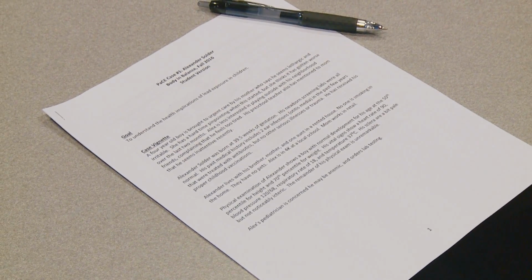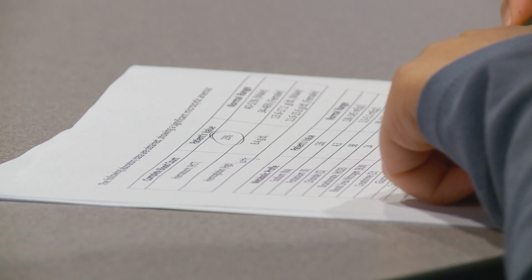Goal, to understand the health implications of lead exposure in children. Line by line, you go through it together. Nobody goes in front, and sort of by paragraph, you start to dissect things. Mom works in retail. Forcing people to read it one at a time, together, but page by page, just eliminates that unspoken pressure of watching someone get ahead of you. It just brings the tempo into something that everybody has to abide by.